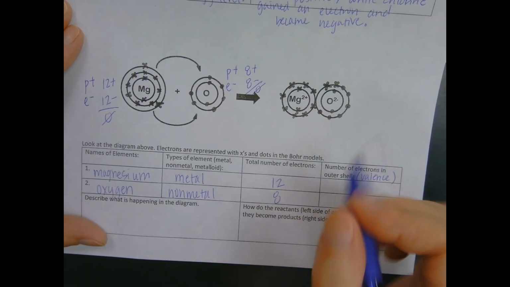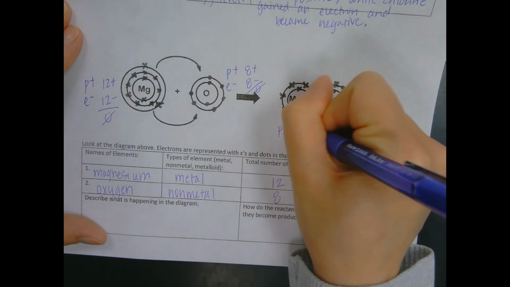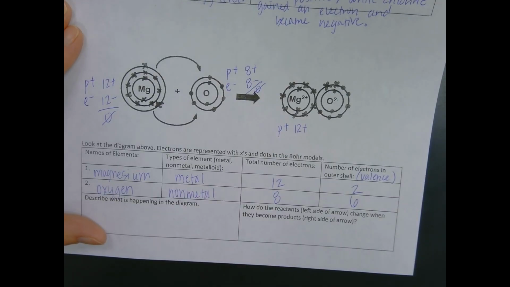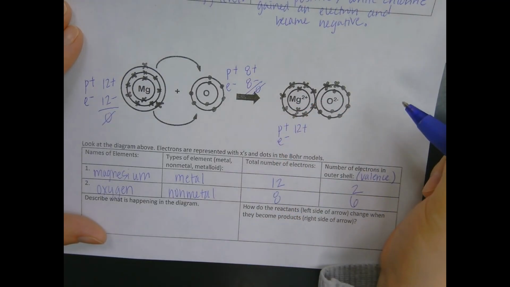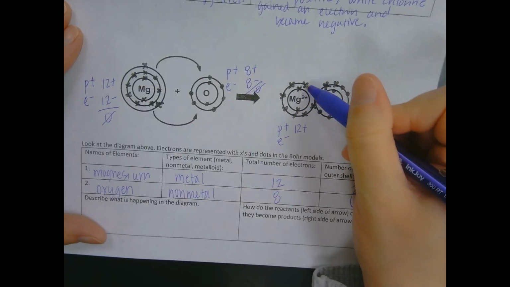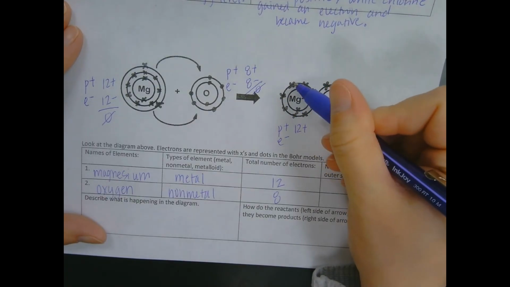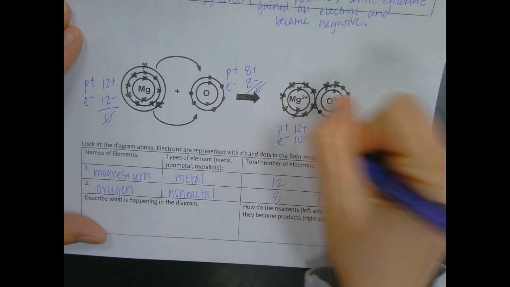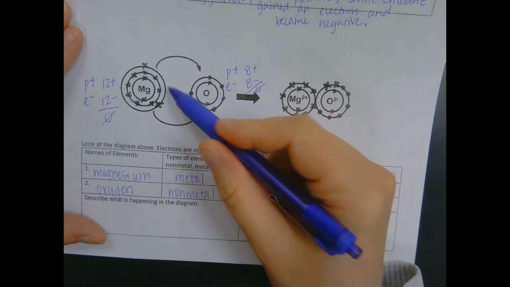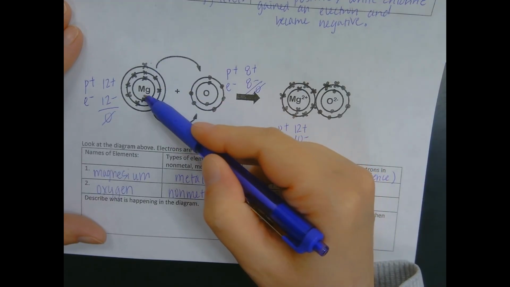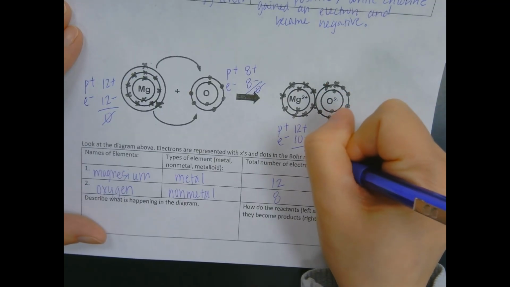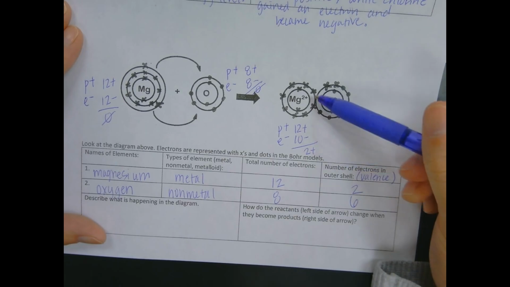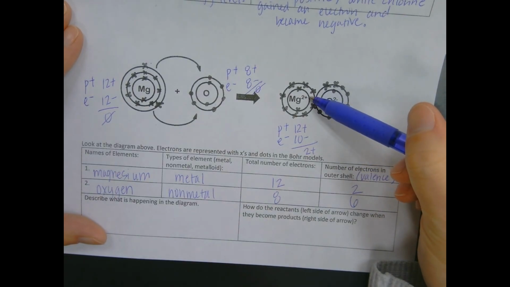On the right-hand side, it's still 12 protons for magnesium because it's still magnesium. Remember, if you change the protons, you change the element. But now for electrons, it only has 1, 2, 3, 4, 5, 6, 7, 8, 9, 10. It only has 10 negatives, 10 electrons, because 2 of them transferred from magnesium to oxygen. So a 12 plus and a 10 minus is a 2 plus. That is what we see as the charge in the upper right-hand corner.